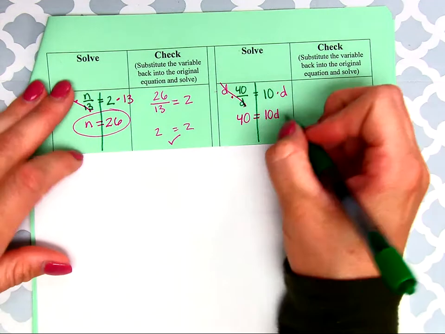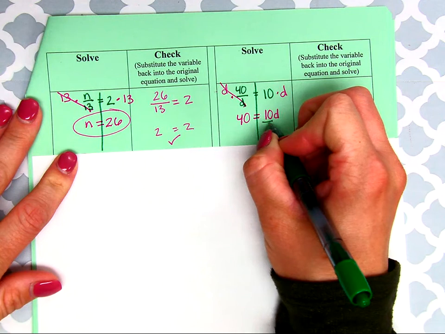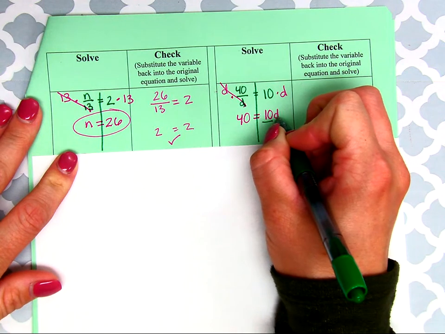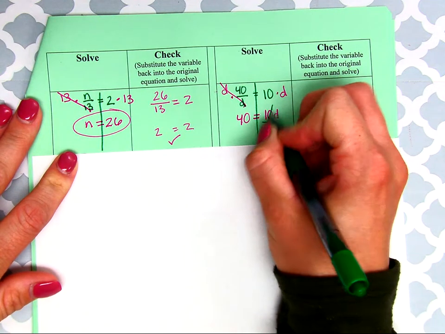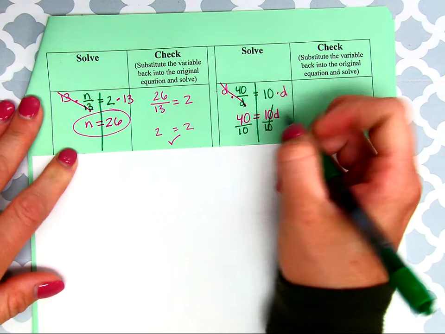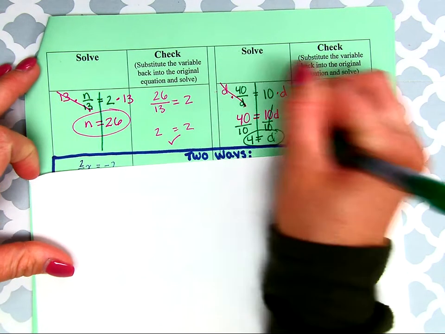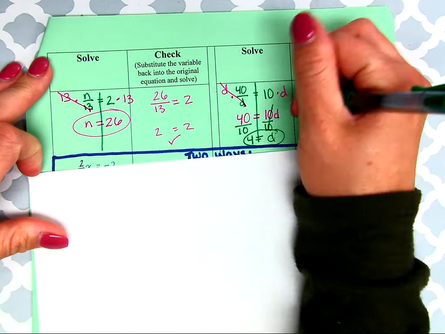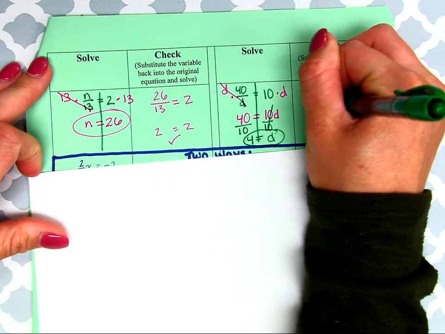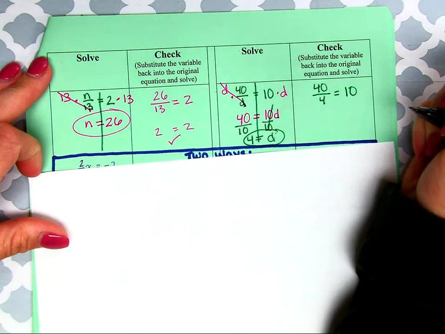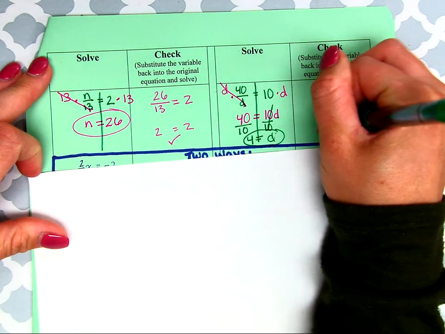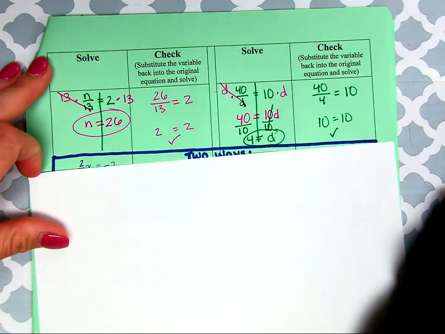I need to cancel that 10 still. Our goal is to get this variable alone. It's not alone yet, so dividing by 10 will give me my 1. So D is equal to 4. If I plug that in to check, we are correct.